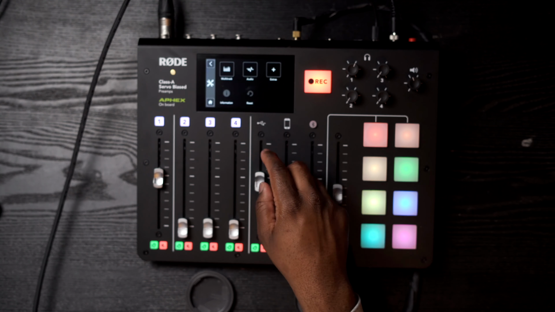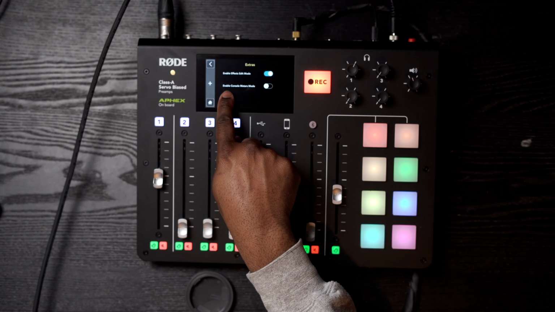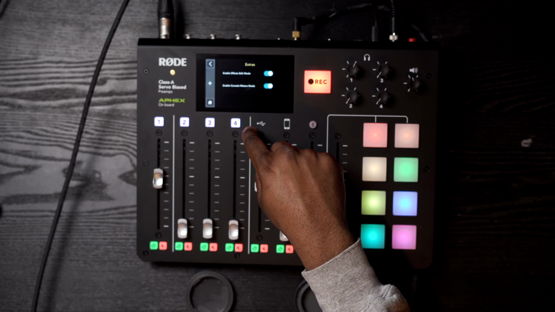Under hardware, I'm going to go to advanced. Under advanced, I'm going to go to extras. Under extras, there's an option called enable console meter mode. So we're just going to tap on that and turn that on. When we turn that on, all we have to do is swipe back up.